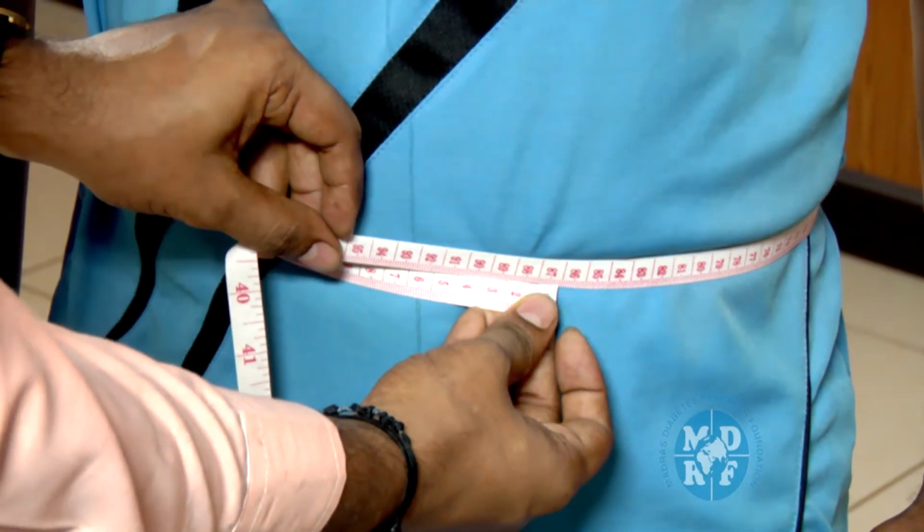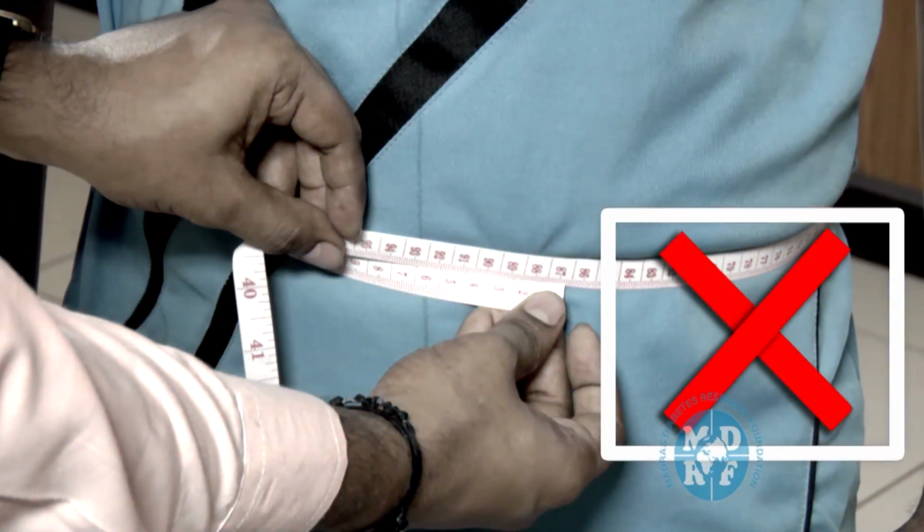Do not record self-reported waist circumference or pant size. It must not be taken over thick or bulky clothing. This type of clothing must be removed.